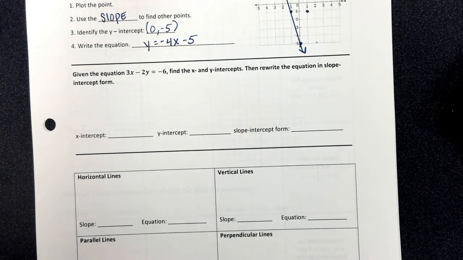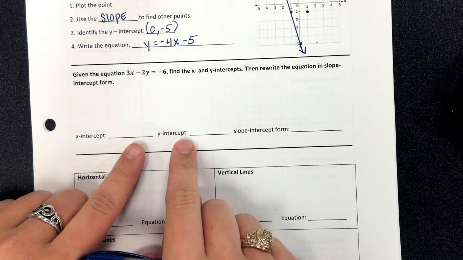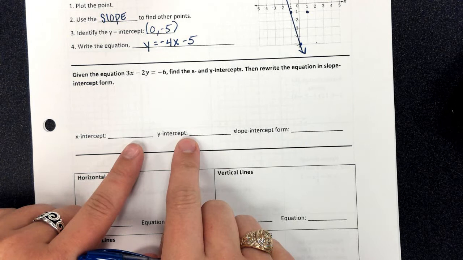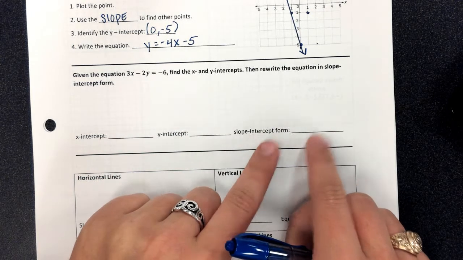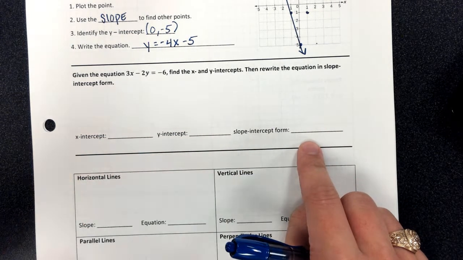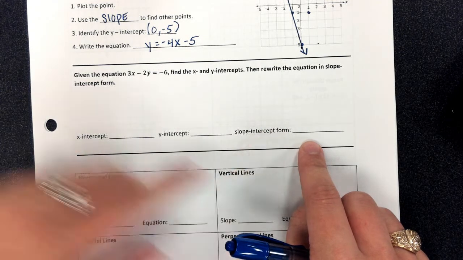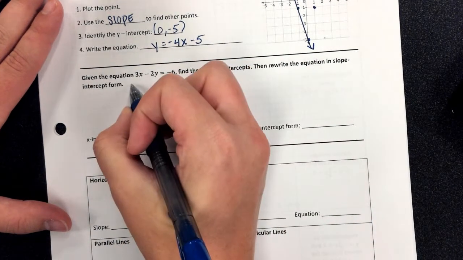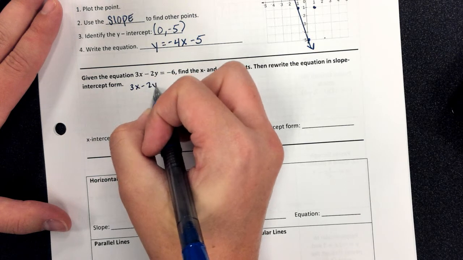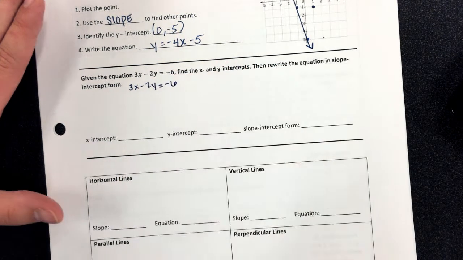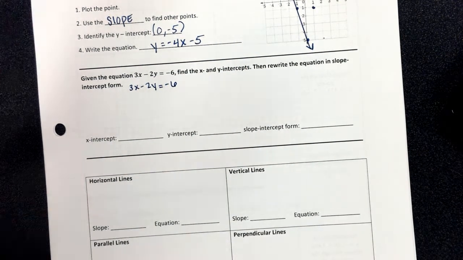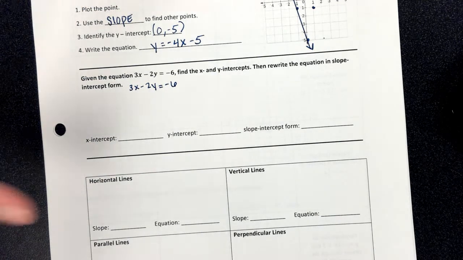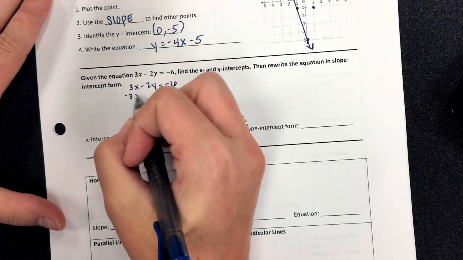Move the x over to the other side. Move the x over to the other side. That is honestly how I would do it, okay? So you can get your x and y intercepts first. You can do that. Or you can get your slope-intercept form first. I think it's easiest to get slope-intercept form. So I'm going to write my equation 3x minus 2y equals negative 6. Slope-intercept has to say y equals. So I'm going to subtract 3x from both sides.